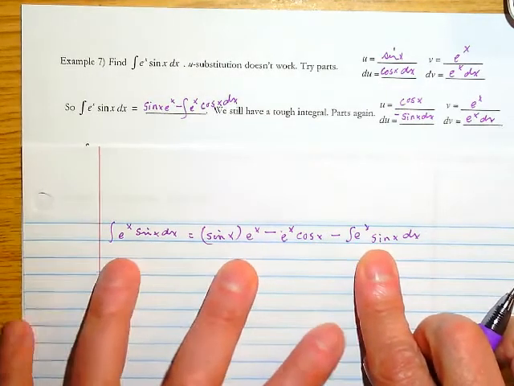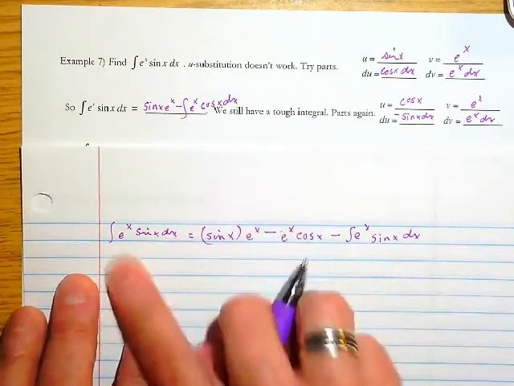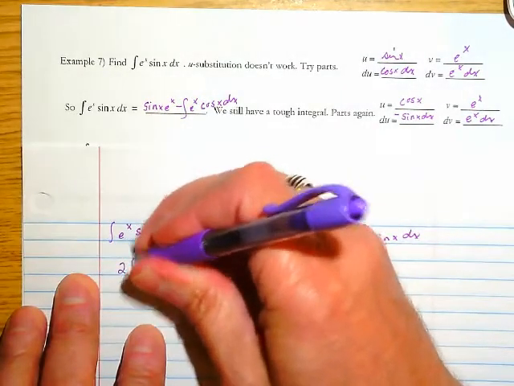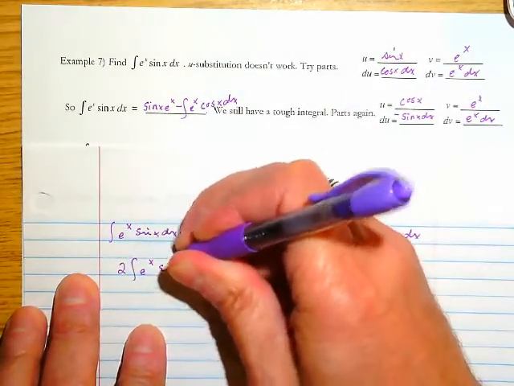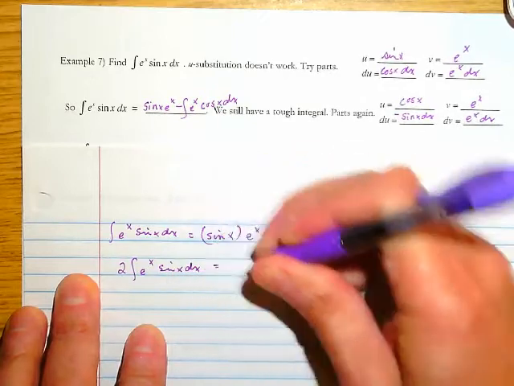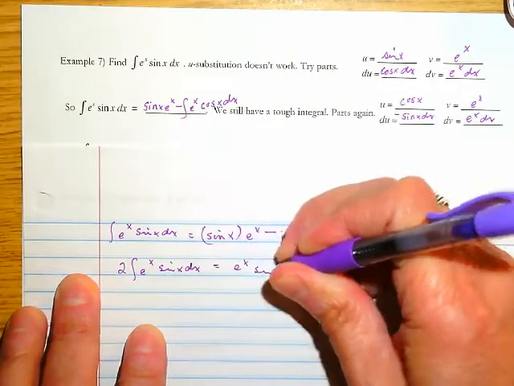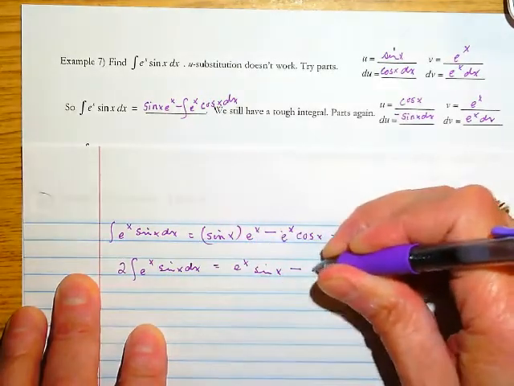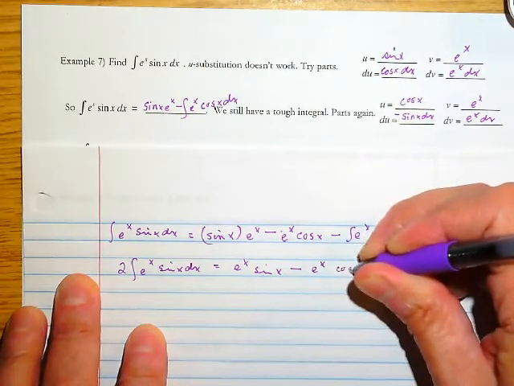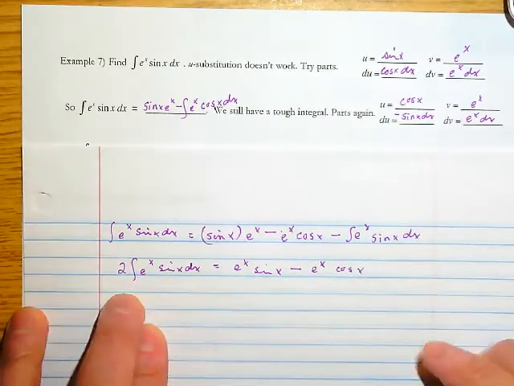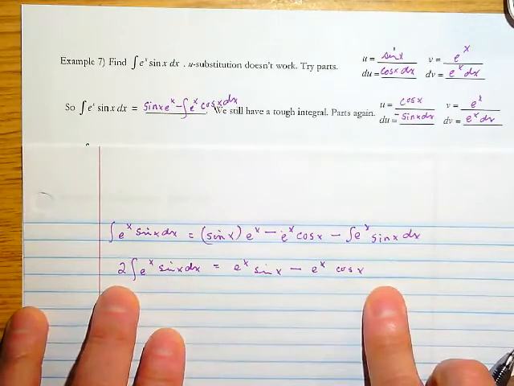If you look at that, that's the same as what I have there. So I could add this over here and say 2 integrals of e to the x sine x equals e to the x sine x minus e to the x cosine x. Well, if that's true, divide all of that by 2.